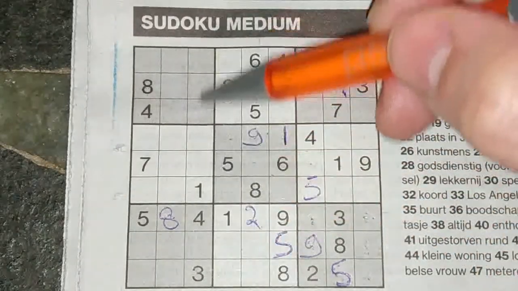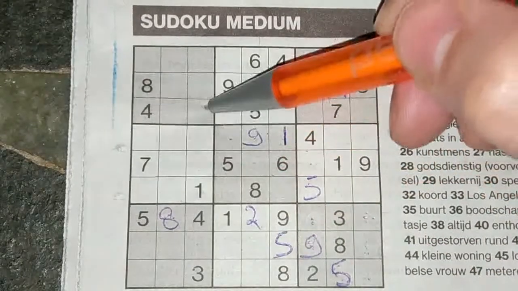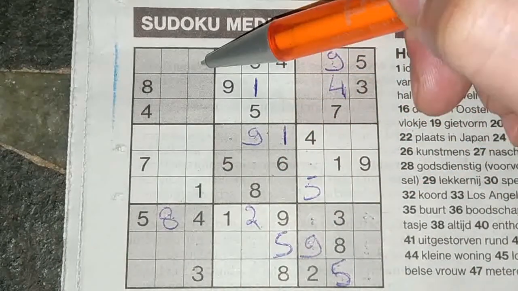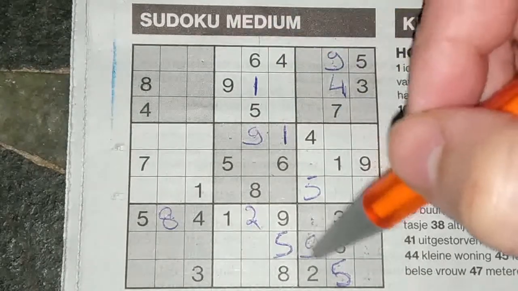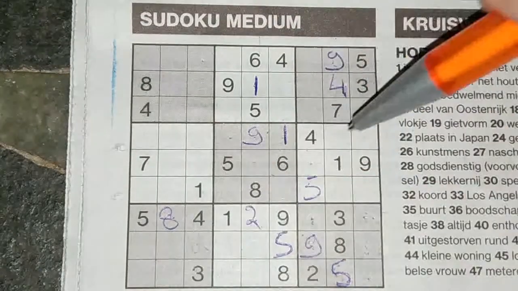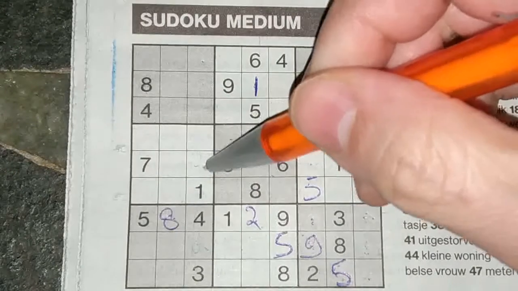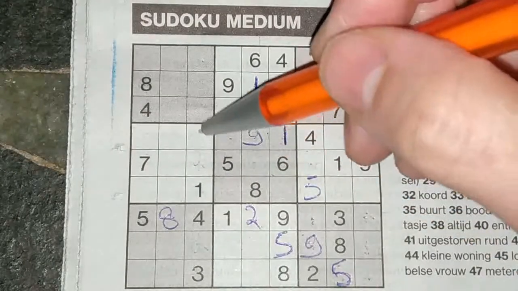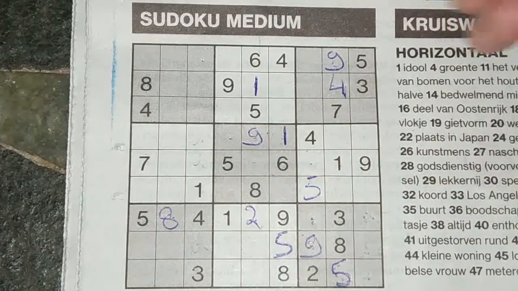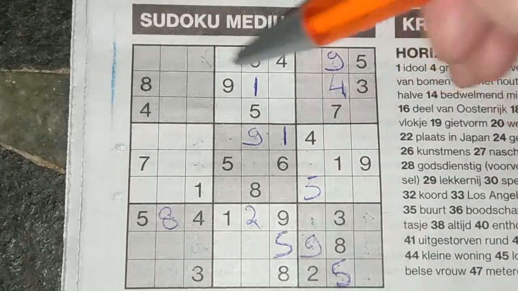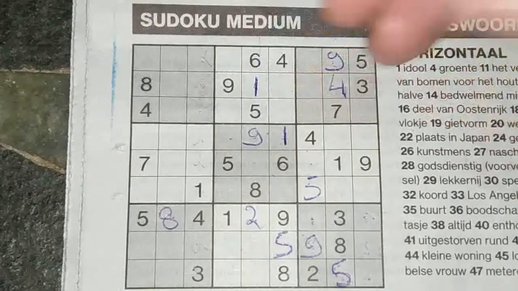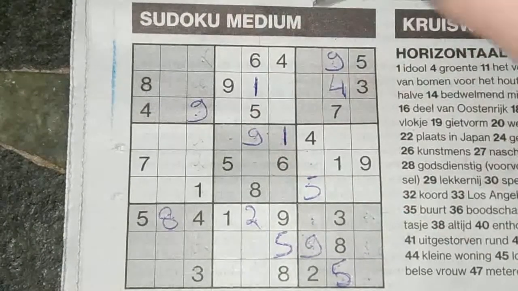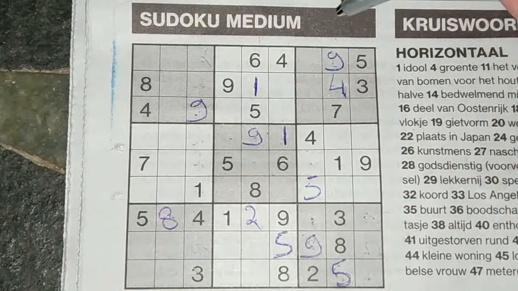Then in this column, 1, 2, 3, 4, 5, 6. 6 missing numbers. One of the missing numbers is a 9. I see here 9, so no 9 there. I see here 9, so no 9 there. I see here 9, so no 9 there. The only place for the 9 should be here.